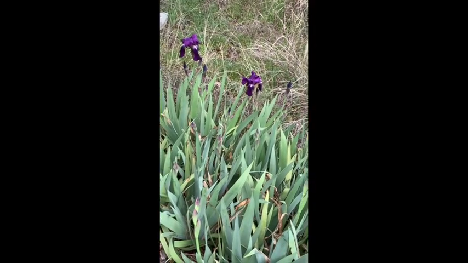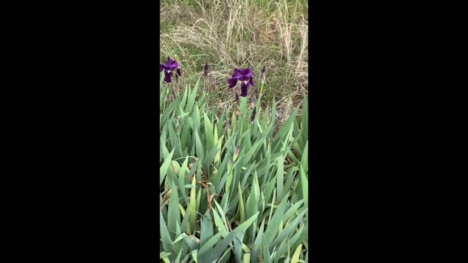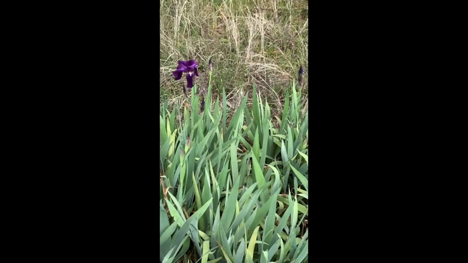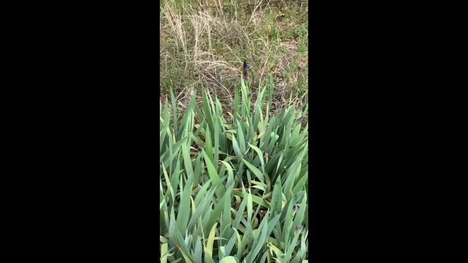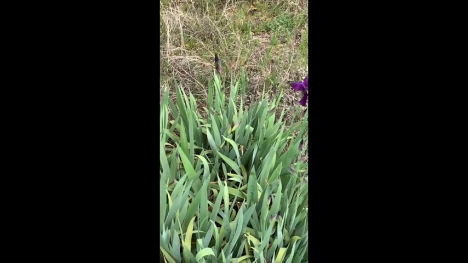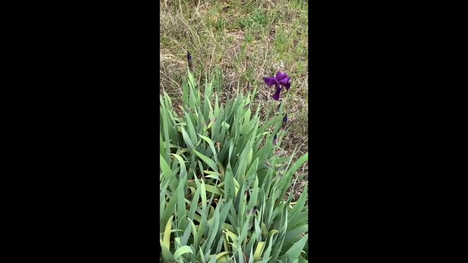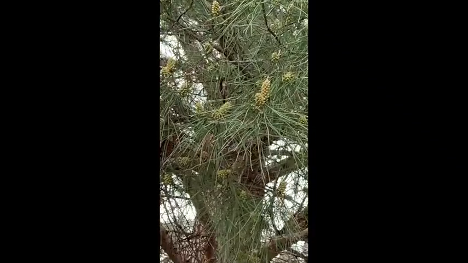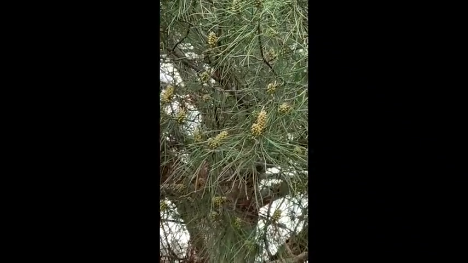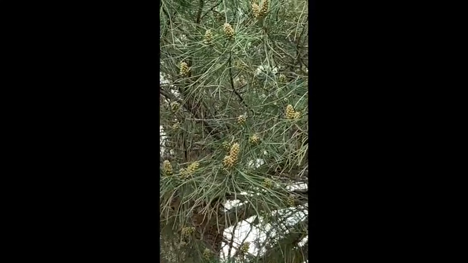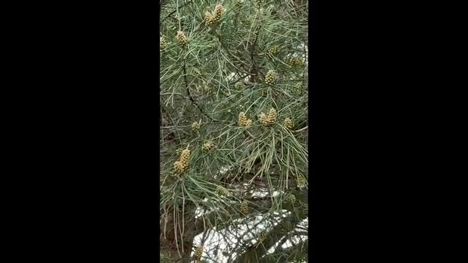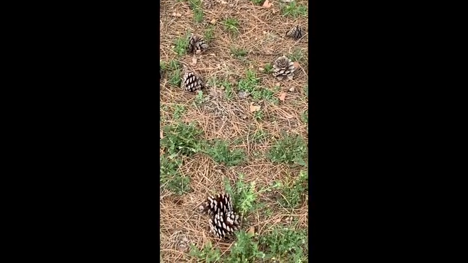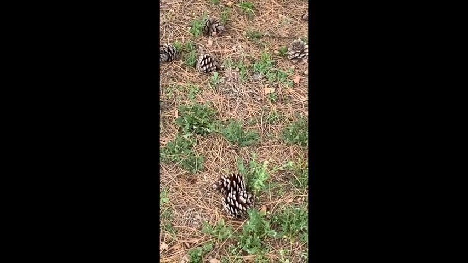Here's some of the flowers that are beginning to bloom out. Some of them bloomed and already were shriveled up, but there are other buds ready to bloom out. It's going to be exciting here in a couple of days. This is a pine tree in our backyard. Look at all the baby pine cones on it. Isn't that cool? Later on, they'll grow and mature and eventually fall down to be like these pine cones on the ground.